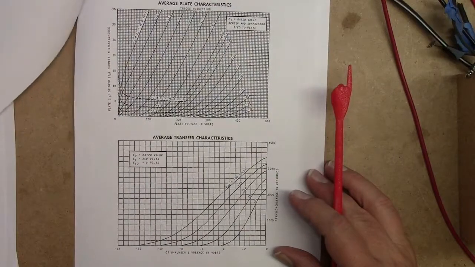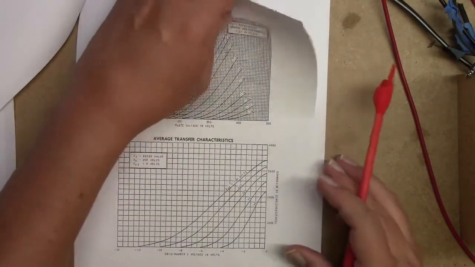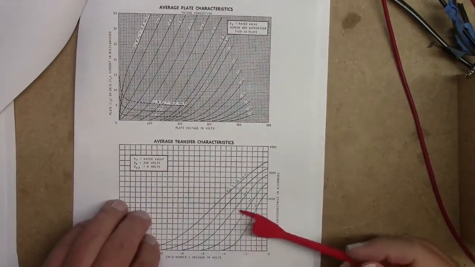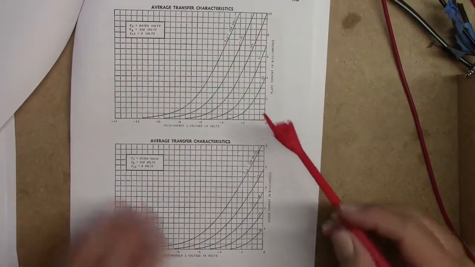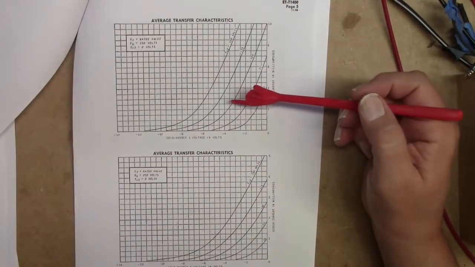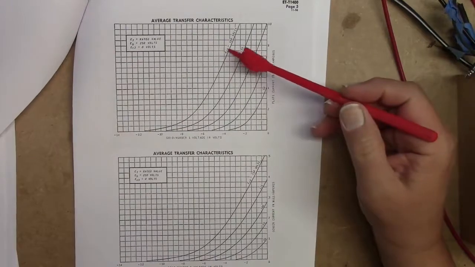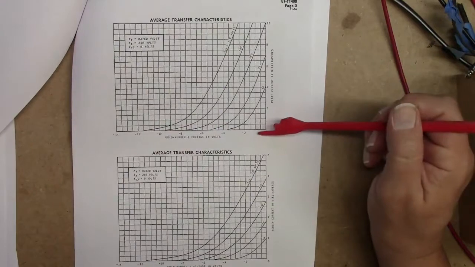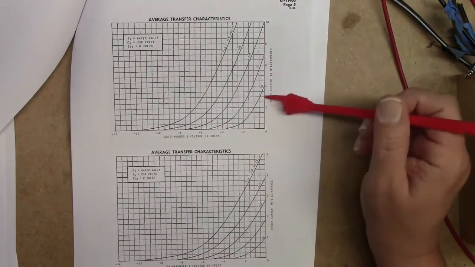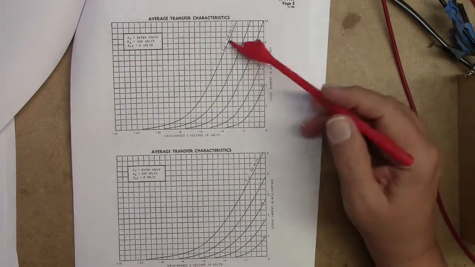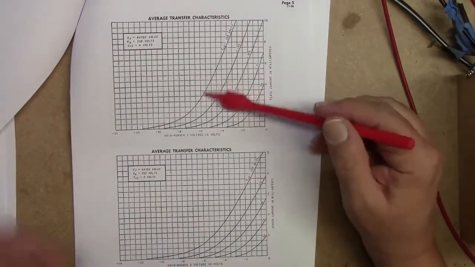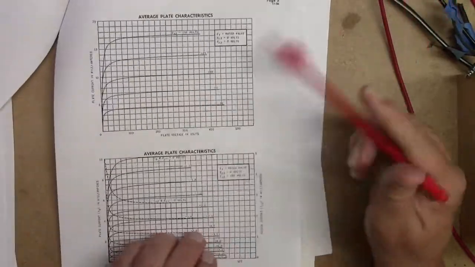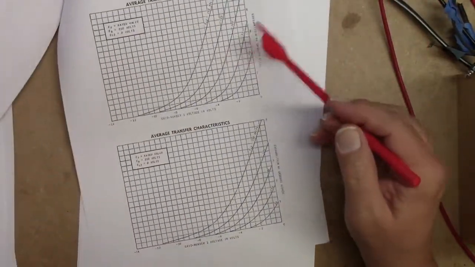However, if we keep going, this is a tryout operation. Here's the transconductance. We'll come back to this in a minute. These graphs here are actually the transfer characteristics. These show you with different screen voltages, if you vary the plate voltage, if you vary the grid voltage, you get out a certain amount of current. So this graph right here is really redrawing these two together and putting it on this graph.